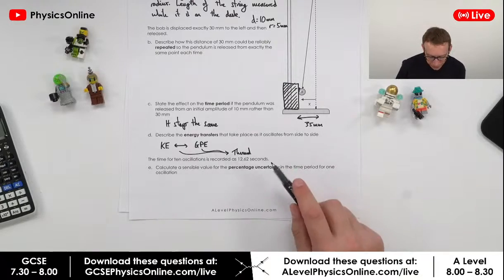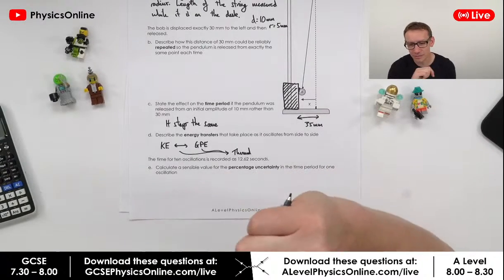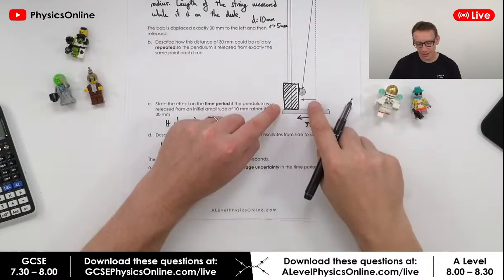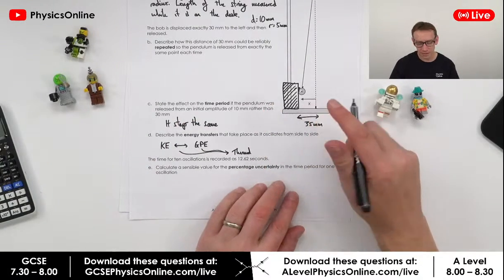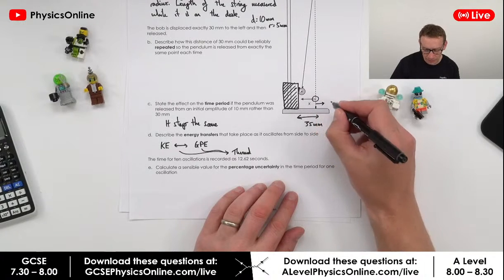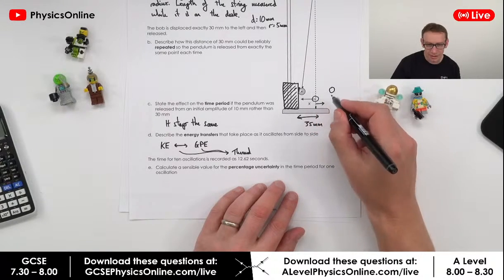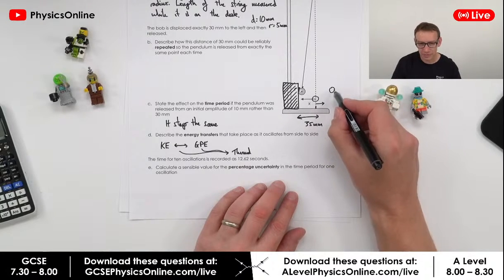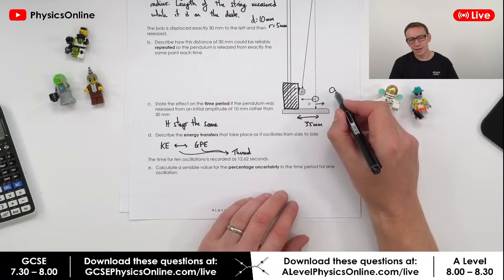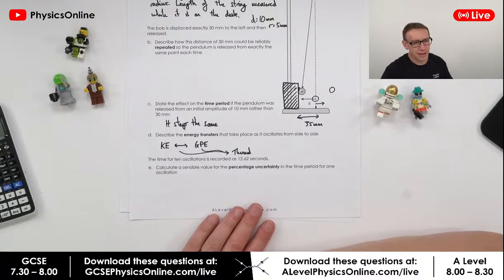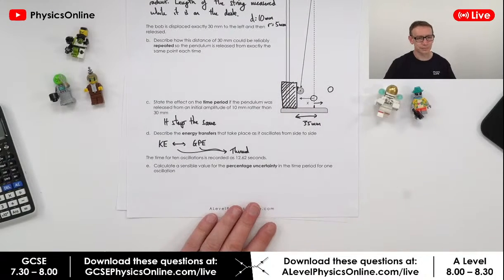Okay, we also have a really good point from Luke 817, saying how when you've got the maximum kinetic energy, that's when it's going to have the minimum gravitational potential energy at the bottom. That's where it's moving really quickly, and as it moves up to the side, it gains gravitational potential energy, but it's going to have a velocity of 0 at this point, and it's going to have the minimum kinetic energy. Okay, calculate a sensible value for the percentage uncertainty in the time period for one oscillation.